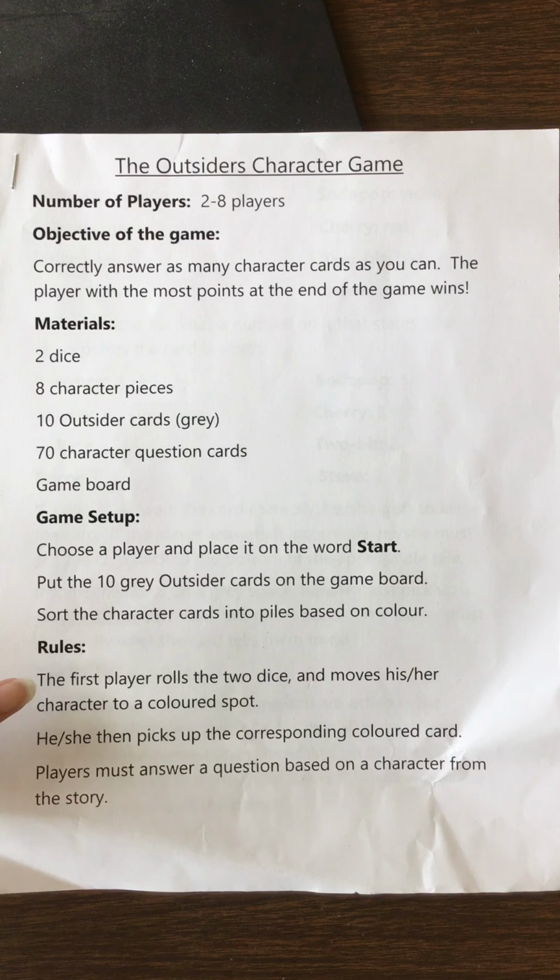It says the first player rolls the 2 dice and moves his or her character to a colored spot. So they moved around the board. He or she then picks up the corresponding colored card. So if they land on a red square, they had to pick up a red character card. Okay? Players must answer a question based on a character from the story.